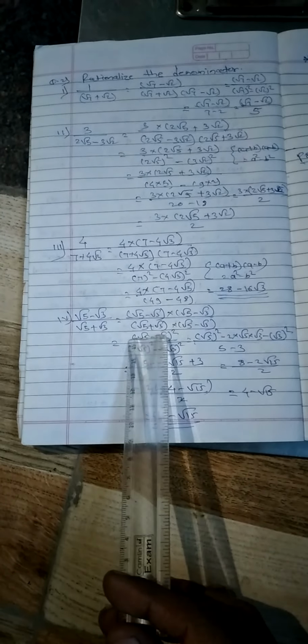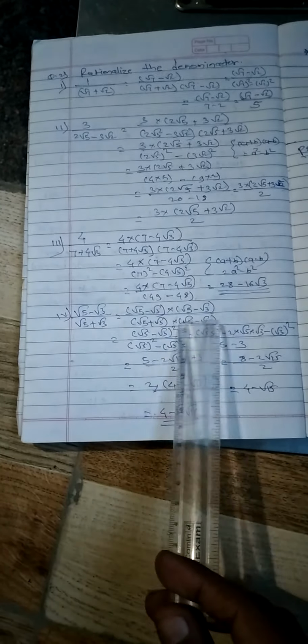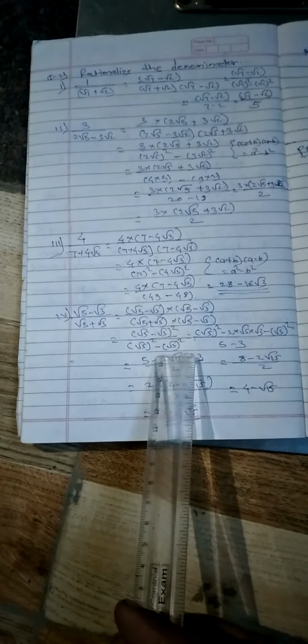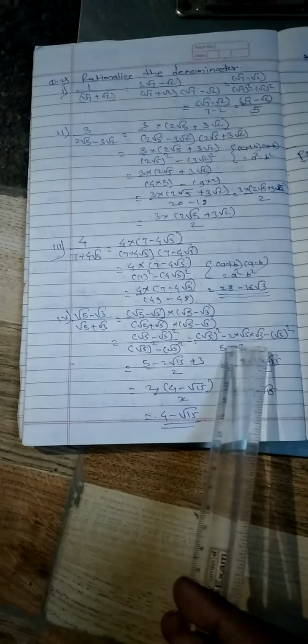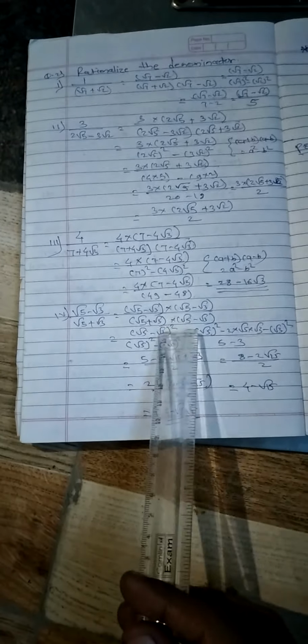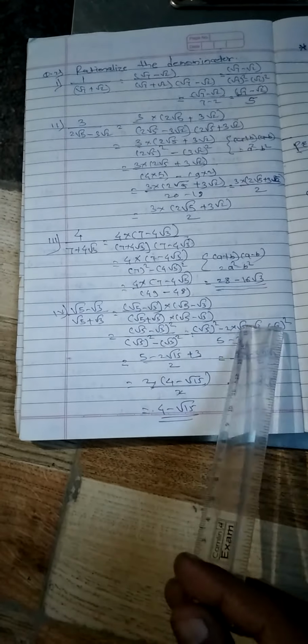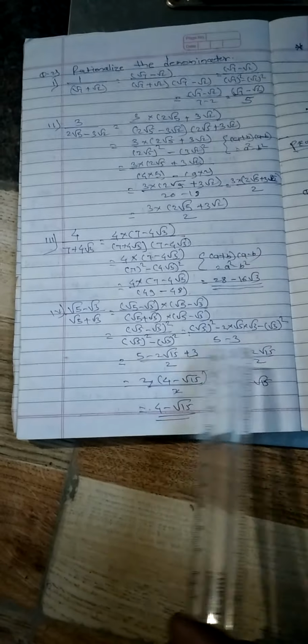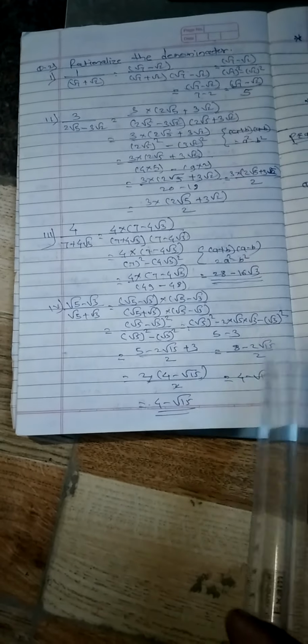And the denominator, root 5 plus root 3 into another bracket root 5 minus root 3. So use the a square minus b square formula, a plus b into a minus b equal to a square minus b square. So the denominator is root 5 square minus root 3 square. So 5 minus 3, the denominator is 2. And in the numerator, a square means root 5 square. What is root 5 square? 5. Minus 2ab, so 2 into root 5 into root 3. So it is 2 root 15. And lastly plus root 3 square, so it is 3. So 5 plus 3 is 8, minus 2 root 15, upon 2.